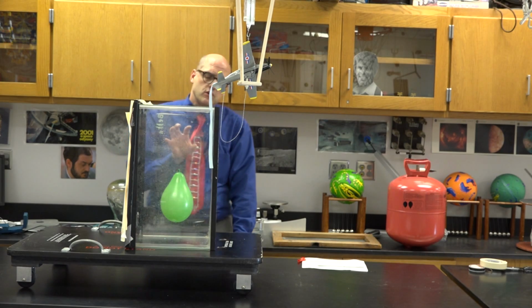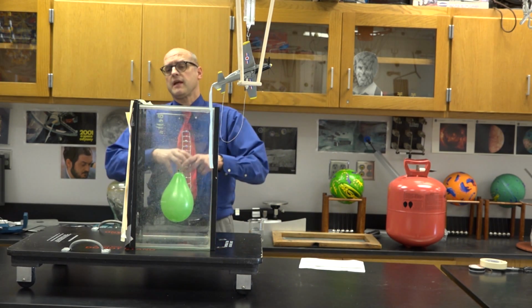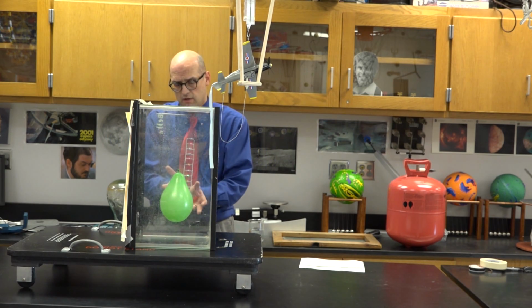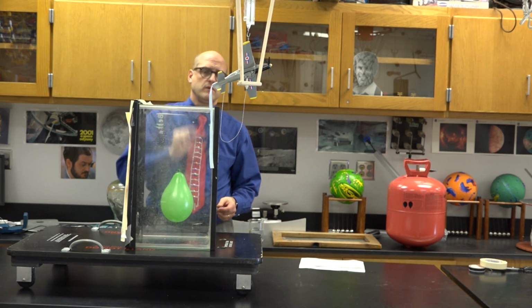So what I'm going to do is replace the balloon with a helium balloon, and the helium balloon is going to be less dense than the surrounding air. So we should have the opposite effect. So I'm going to fill this with helium.